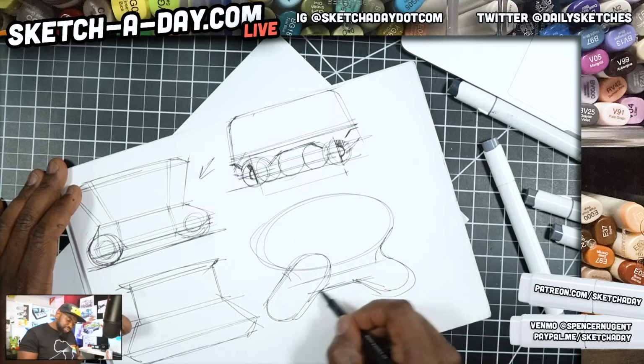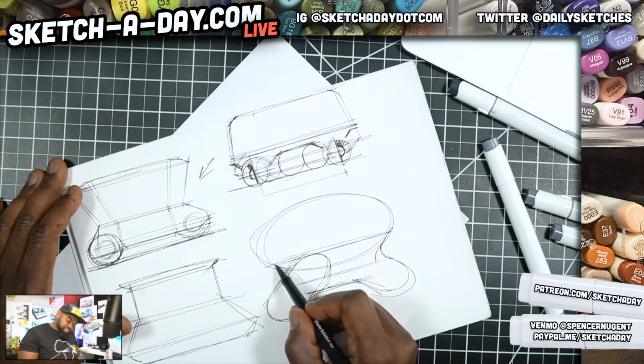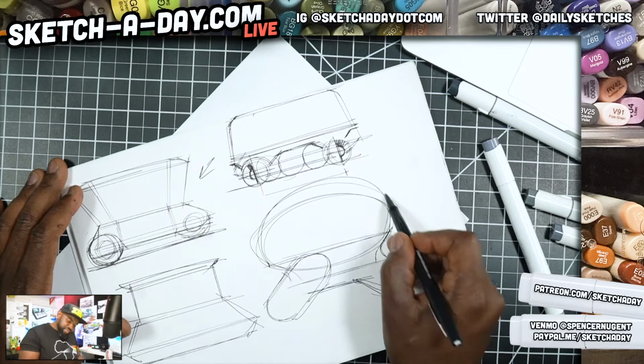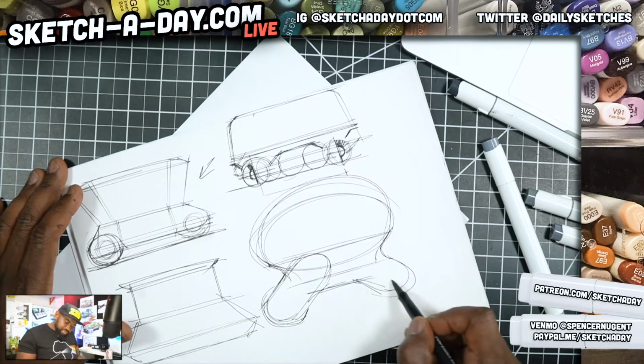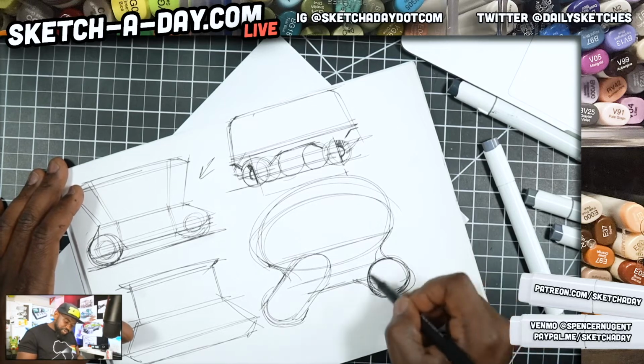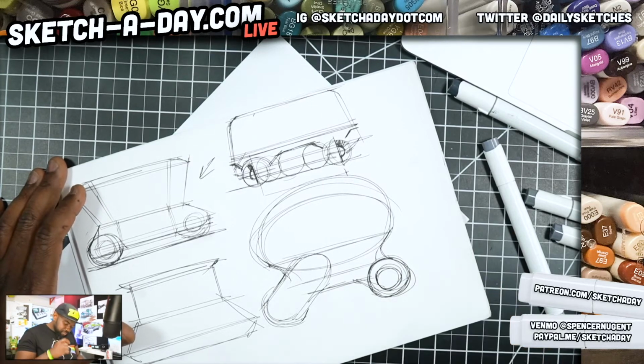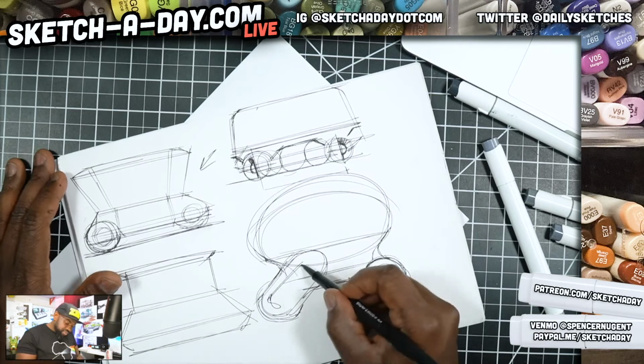Kind of like this one too, actually. More of a kind of bubble car. Maybe this is the wheel here, and this other wheel is exposed. That's actually kind of cool. At least I think it's cool.